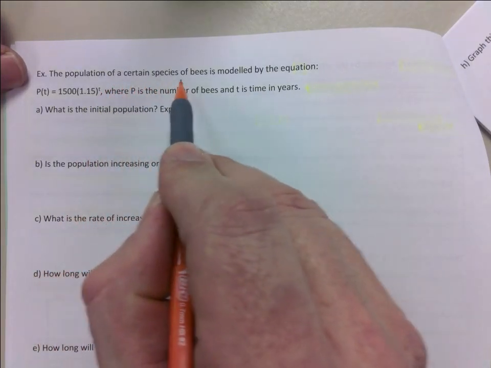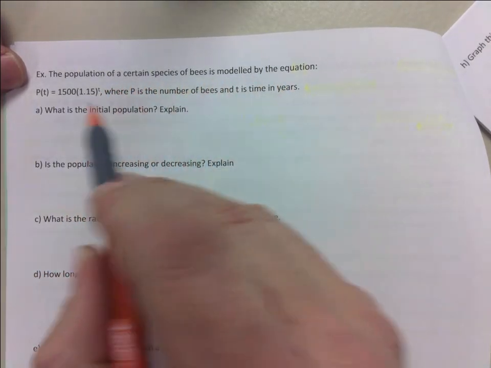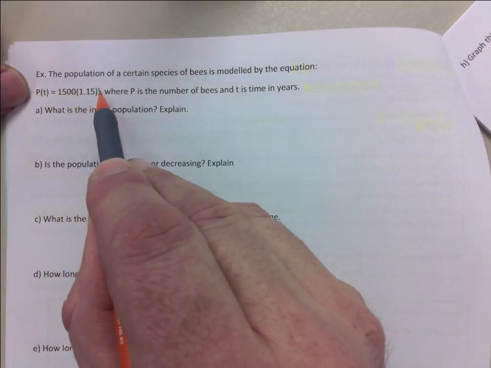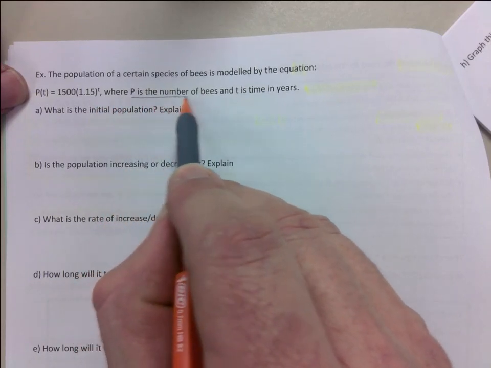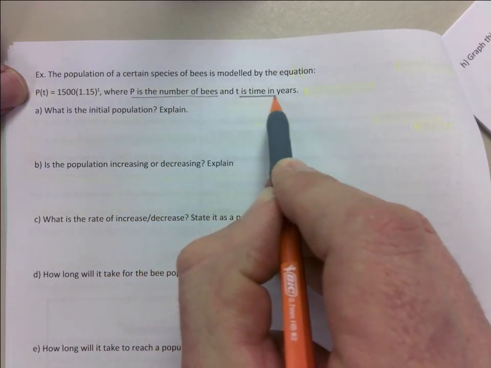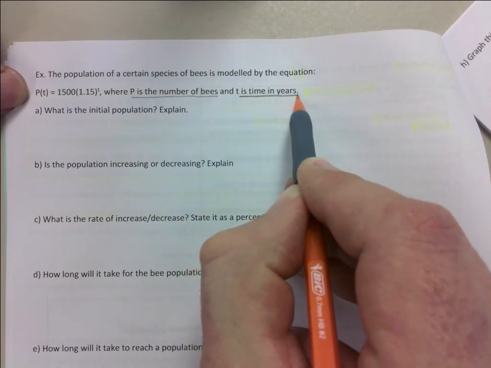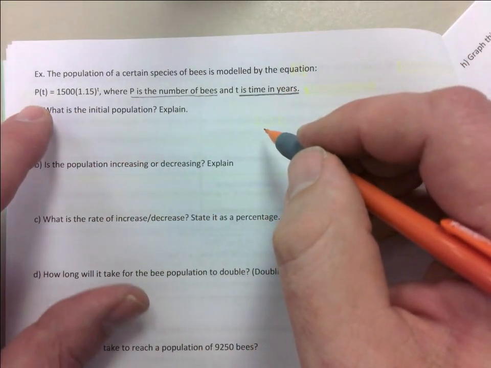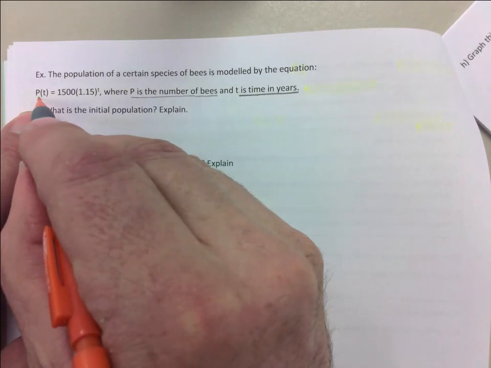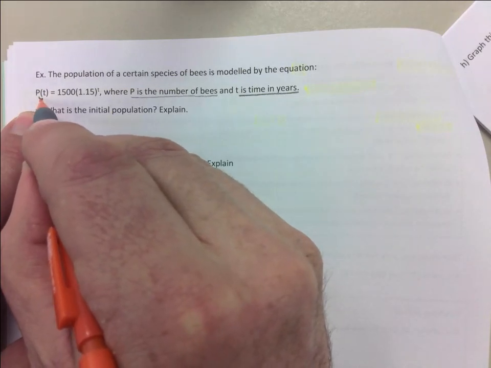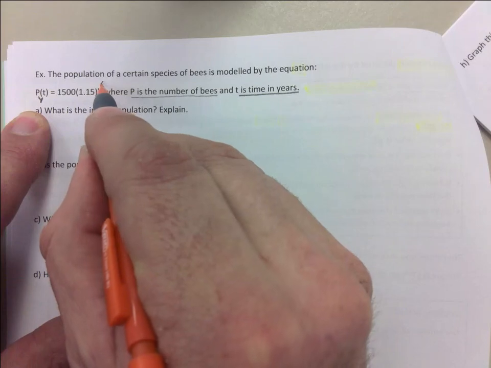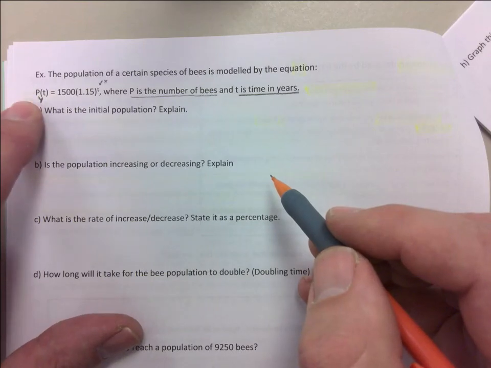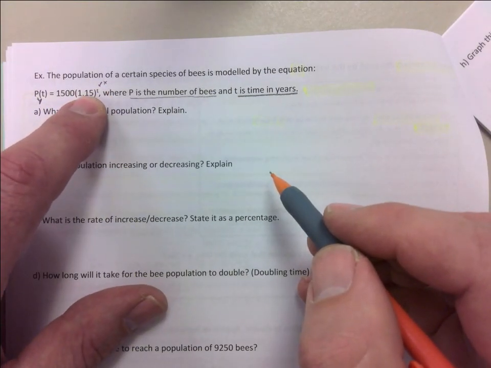The population of a certain species of bees is modeled by the equation P(t) is equal to 1500 times 1.15 to the power of t, where P is the number of bees and t is the time in years. I need you to be good at this, okay? So this is your Y always, and this is your X right there. Always. Whatever's to the left of the equal sign is the Y, whatever is here is the X.